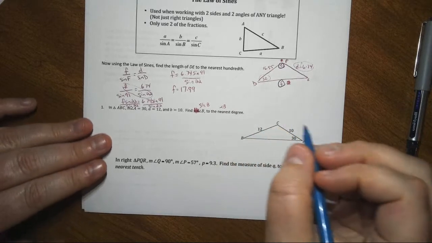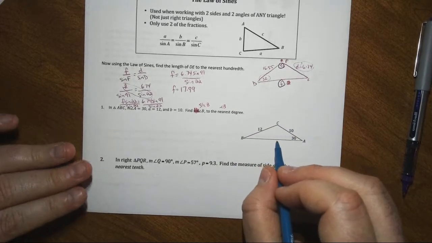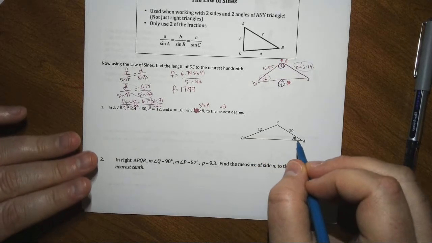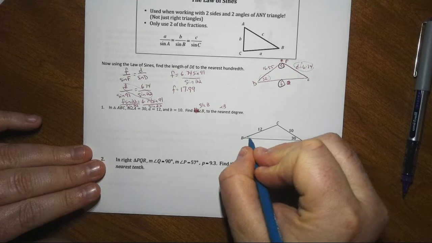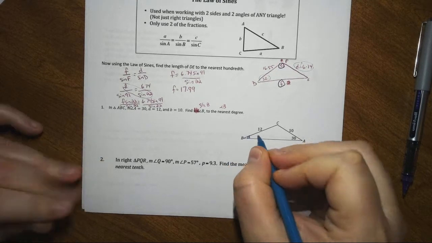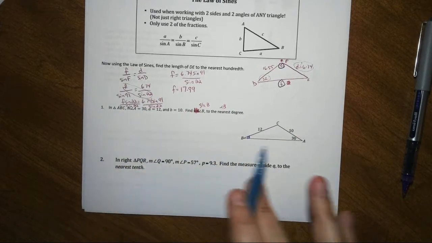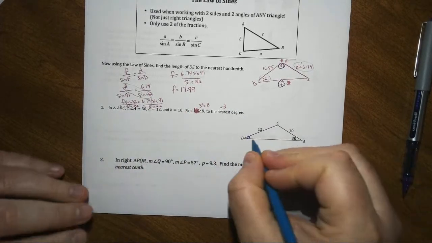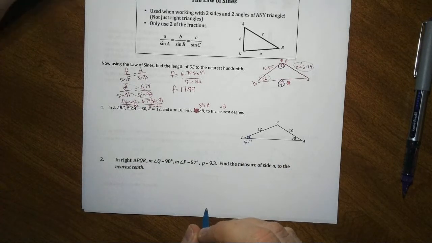So first things first, it's not a right triangle. I do not have any marked 90-degree angles, so I can't just do SOHCAHTOA. So that's out. So I have to use law of sines. I'm looking for the angle over here, and just like in the trig questions, if we were looking for a side, we cross multiplied. If I'm looking for an angle, I'm going to have to use the sine inverse here, okay? So keep that in mind as we work along.